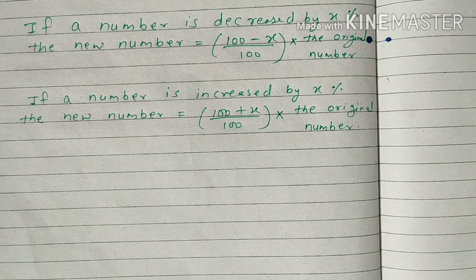But before that, let us understand which topics or which formula is suitable for this exercise. For example, if there is an increase or decrease in any quantity and we want to find out the new quantity, for that here is the formula.